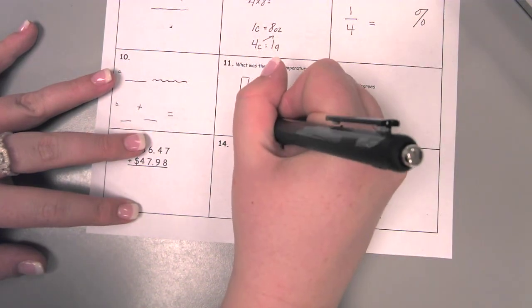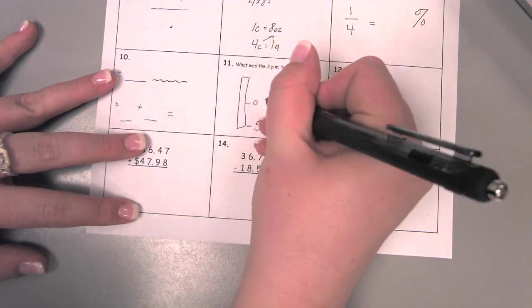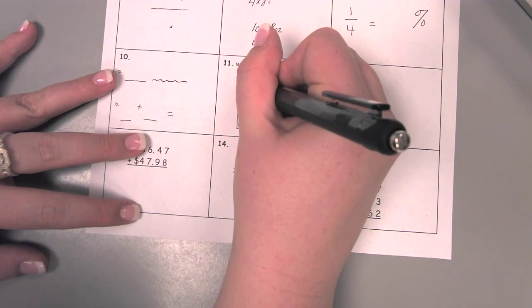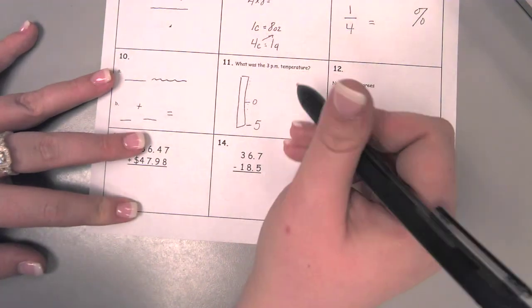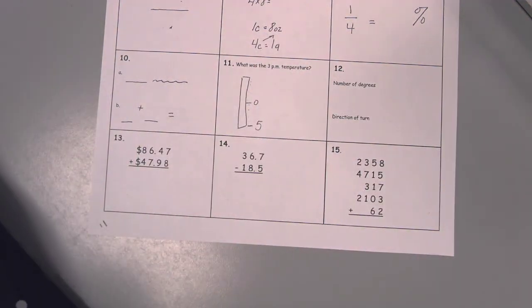But don't forget, you count up from -5, and then you get to 0. And then you count up 5 more. Your answer is not going to be 10 degrees. What is 10 more than -5?